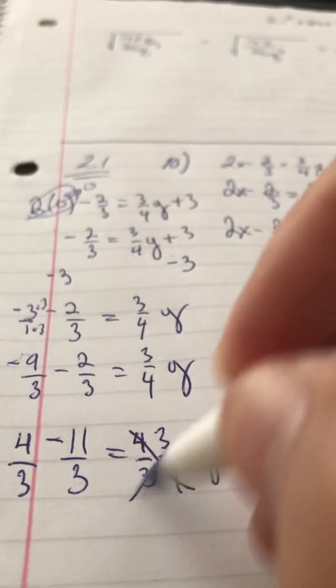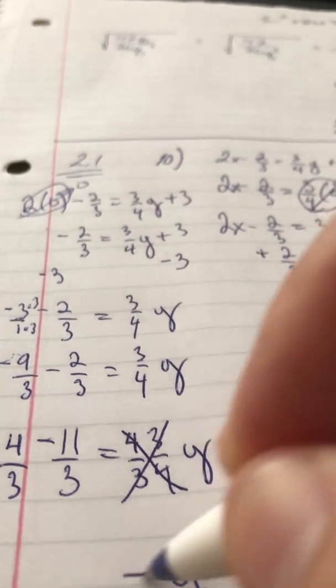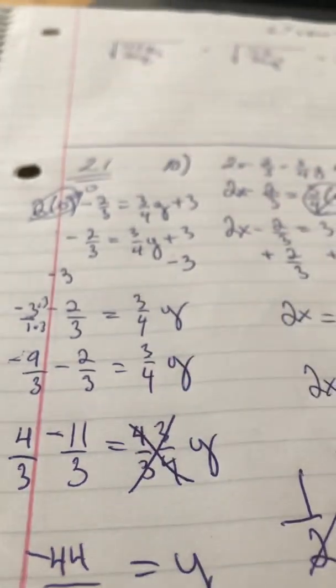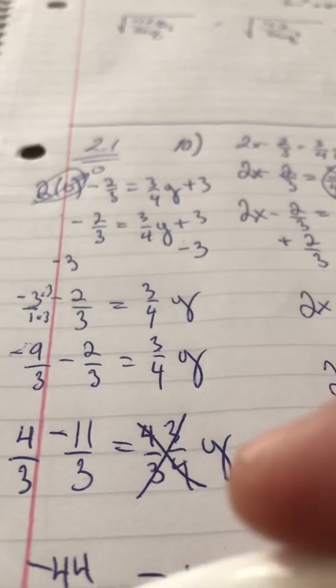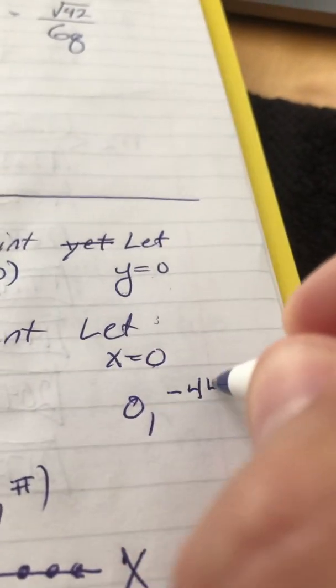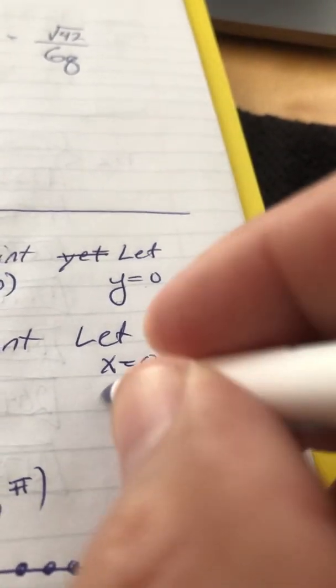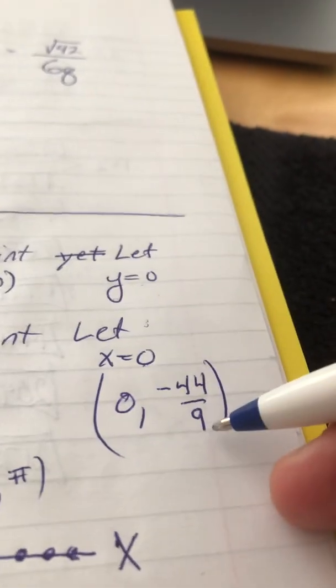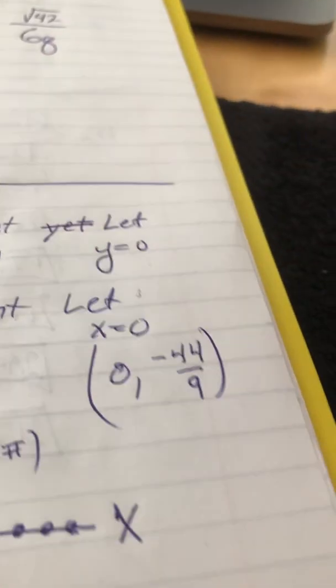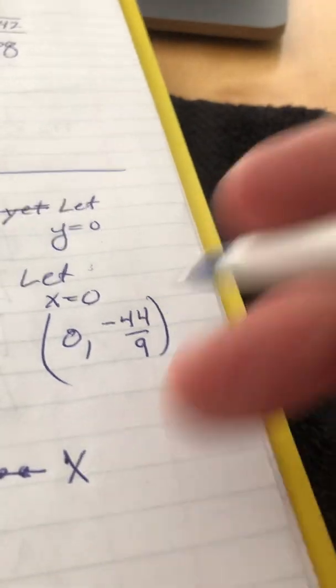And so they cancel on this side. And on this side, I get negative 44 over 9. And so my ordered pair is going to be 0, comma, negative 44 over 9. You can convert that to a mixed number, but I prefer improper fractions, reduced if we could. Okay, hopefully that's helpful.